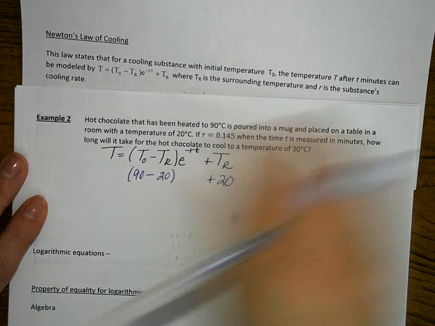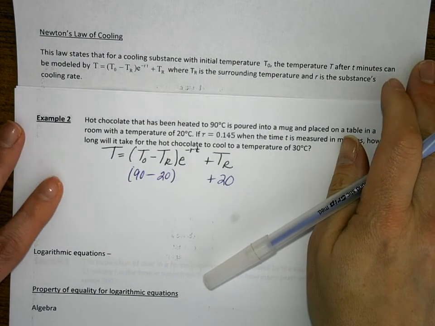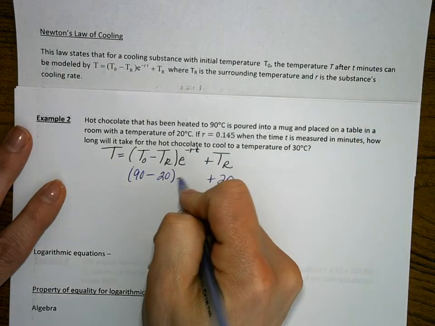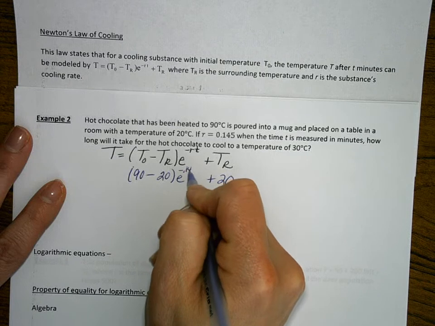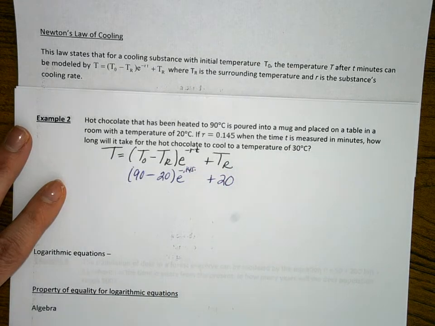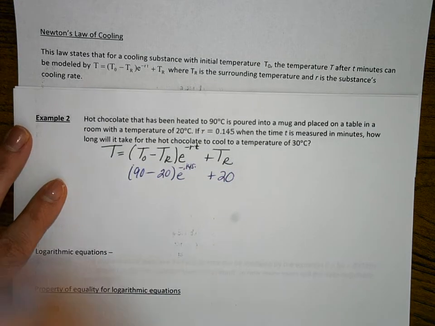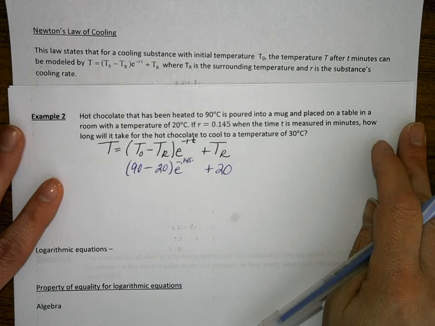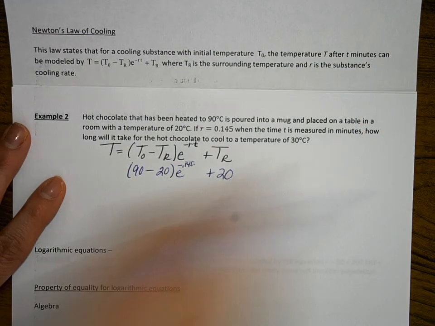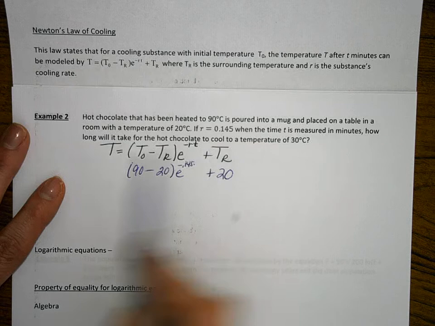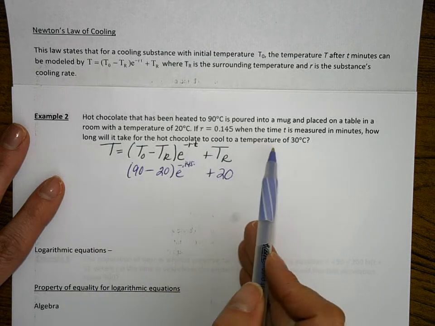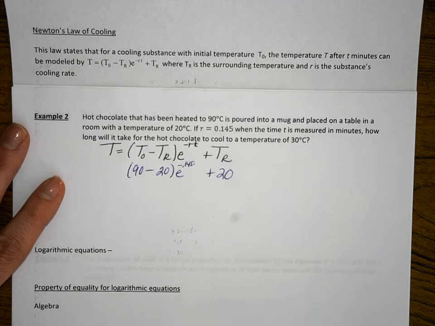Okay. If R is 0.145, okay, so we know it's e to the negative 0.145, the cooling rate of hot chocolate. We'd have no way of knowing that if they did not give us that information. How long will it take the hot chocolate to cool to a temperature of 30 degrees Celsius?